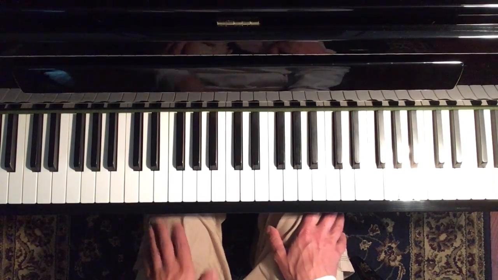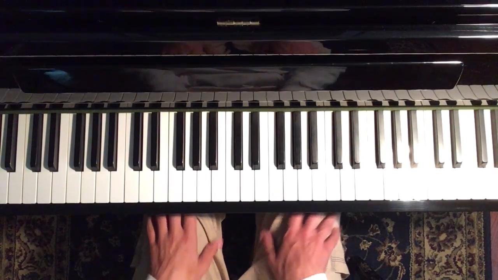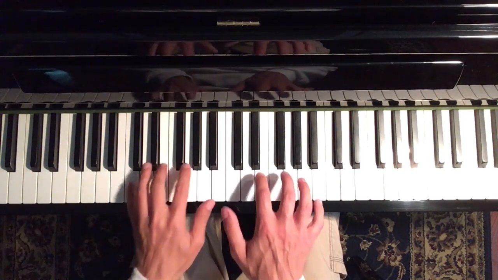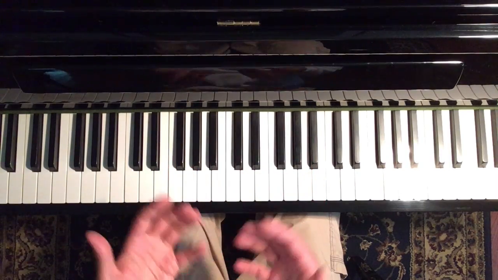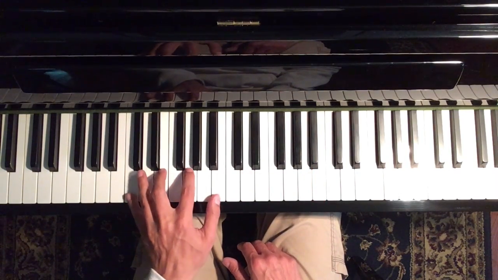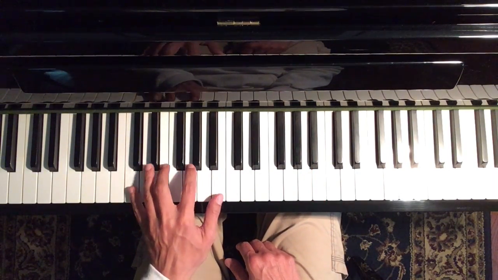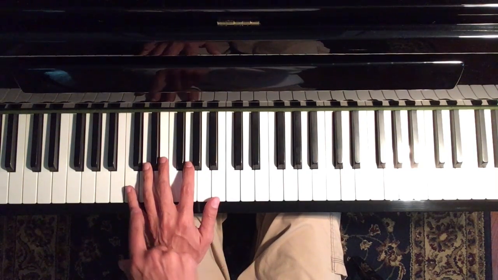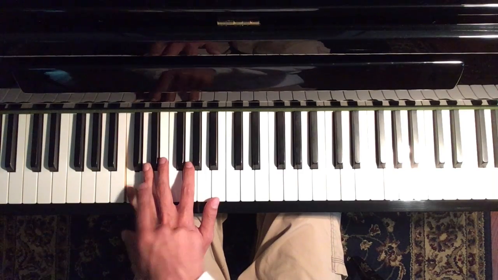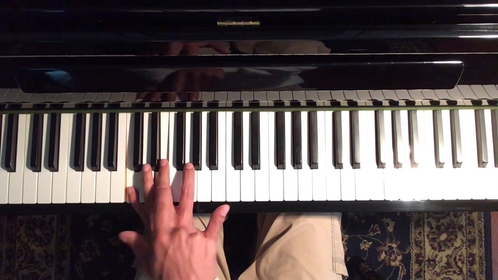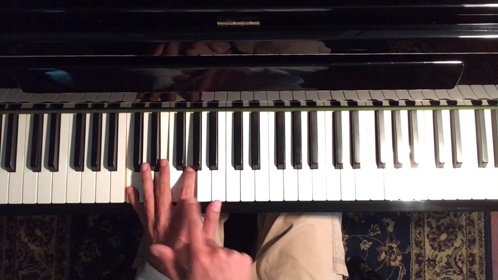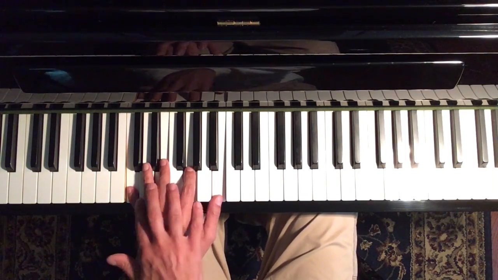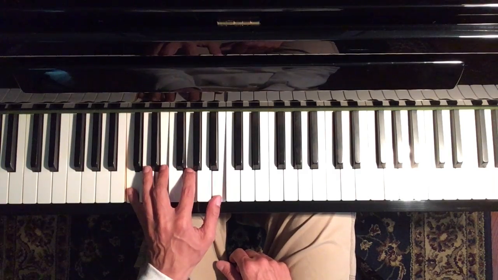So in this lesson, I want to talk about what we call inversions and playing with inversions. Up until this point, we've been playing triads and seventh chords in root position. Root position simply means that you have a root, a third, a fifth, and a seventh. We call this C major 7, and this would be root position.